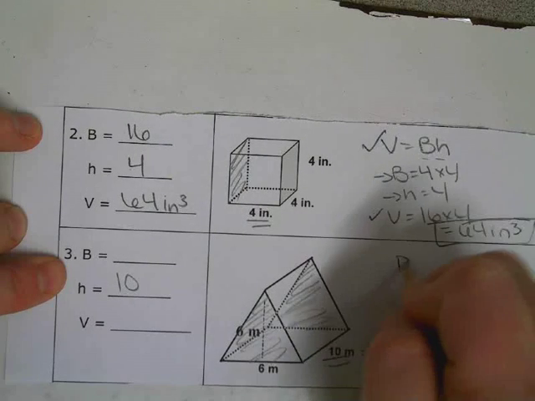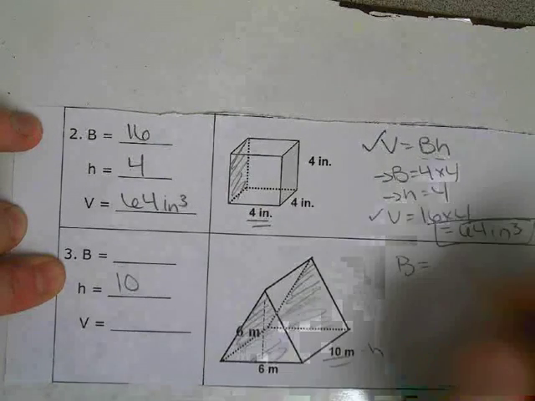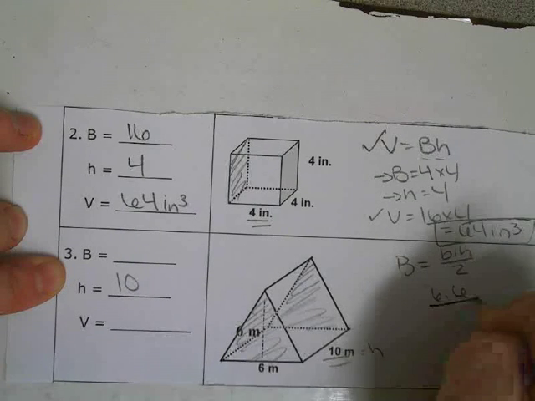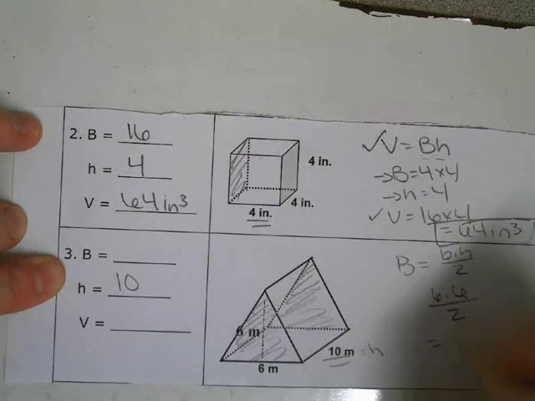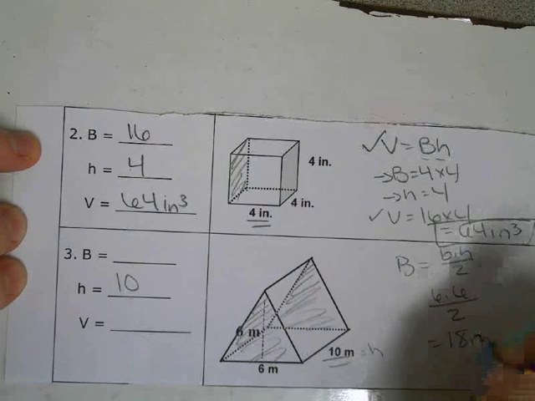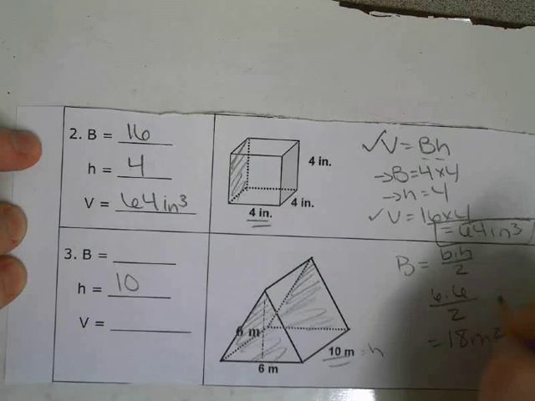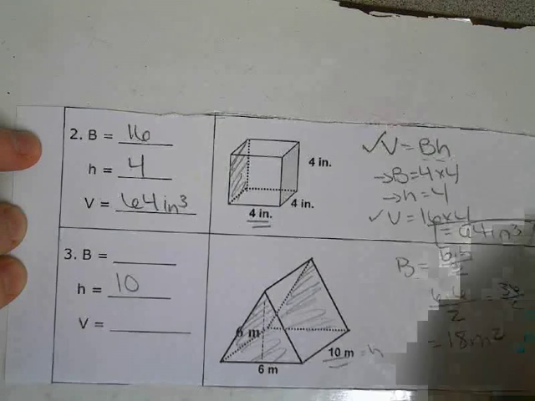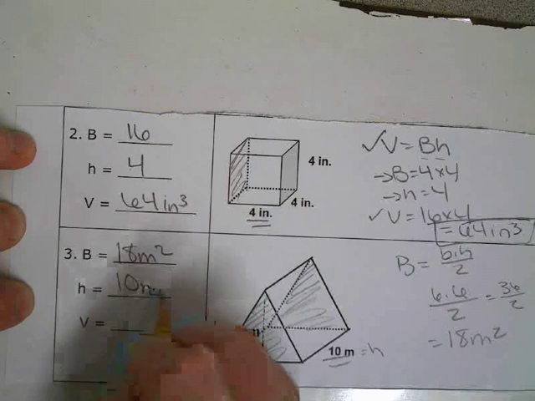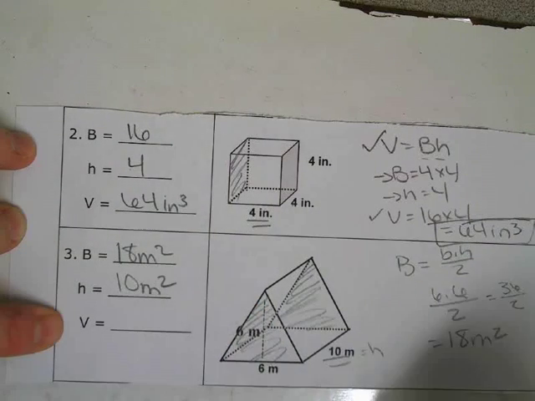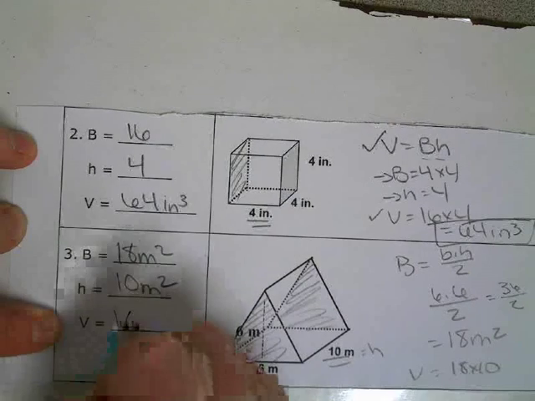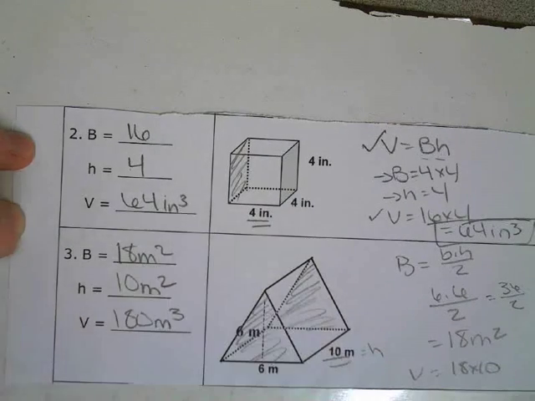The area of the base, since it's a triangle, base times height over 2, which is 6 times 6 over 2, which is 18 square meters. Okay, the volume is 18 times 10, which is 180 cubic meters.